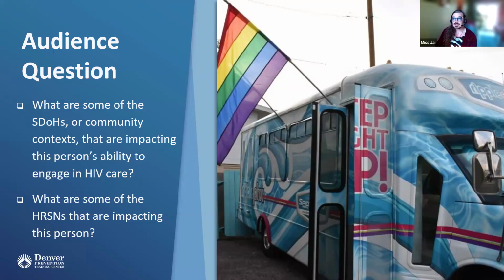There is no infectious disease healthcare specialist within 30 miles. Mailed packages are often lost or taken from their doorstep, and they are worried their friends or neighbors may find out their HIV status.